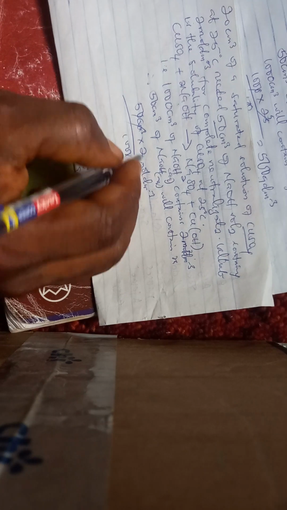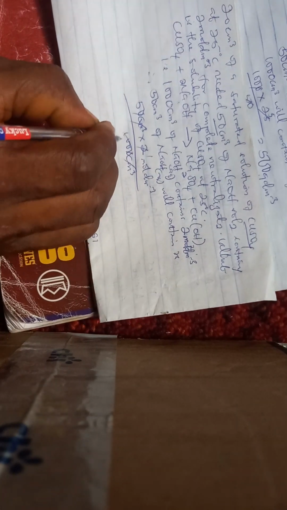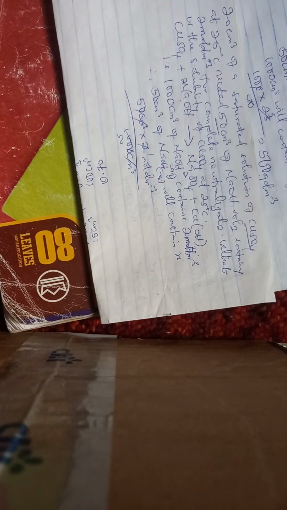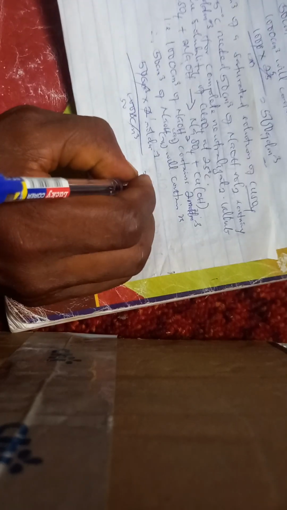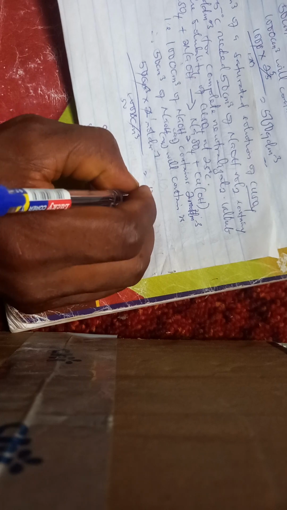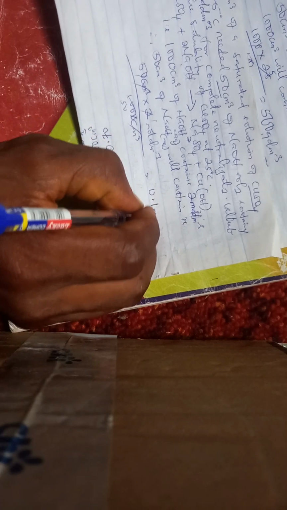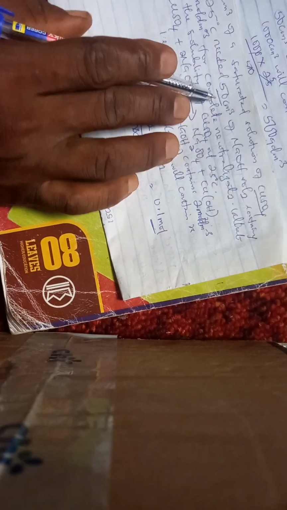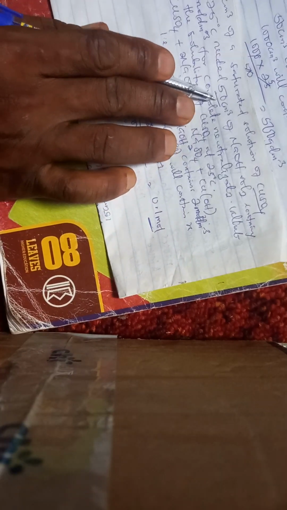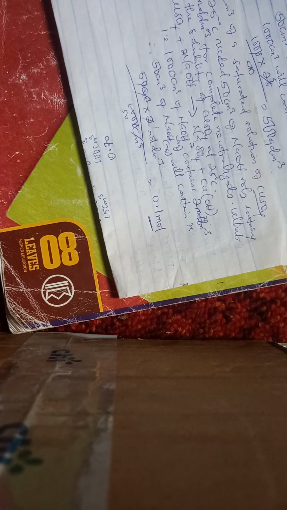So 2 here, 1, 2 here. That is 50, 5 divided by 50. So you are going to get 0.1 mole. That means in 50 cm cube we have 0.1 mole of sodium hydroxide.